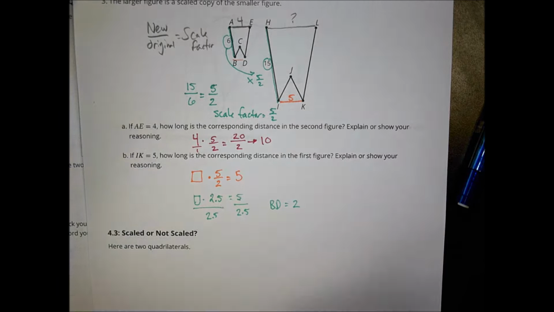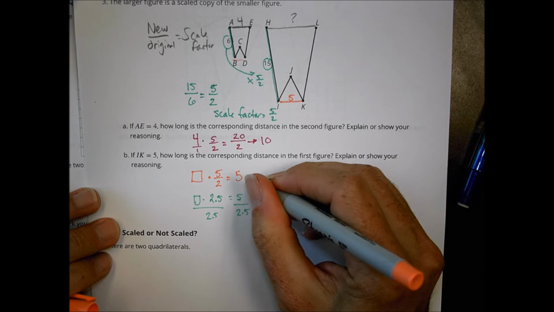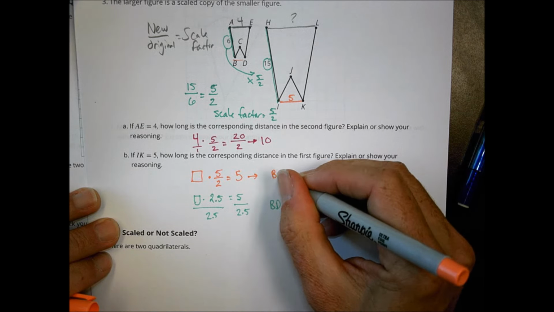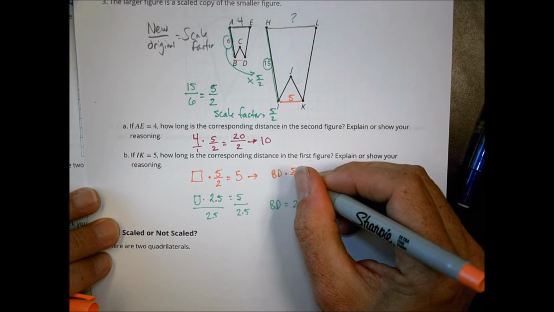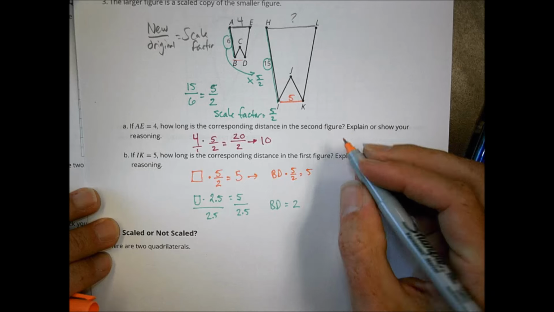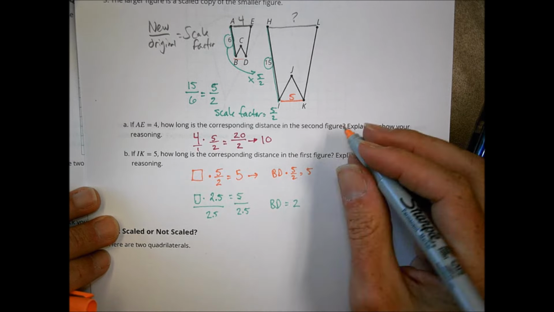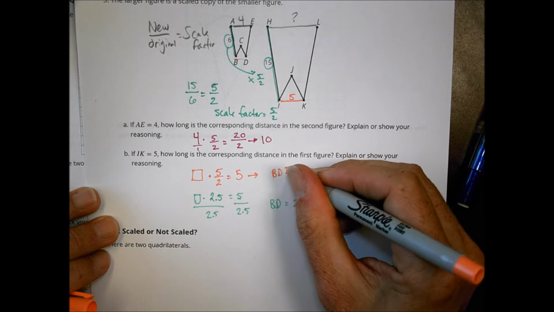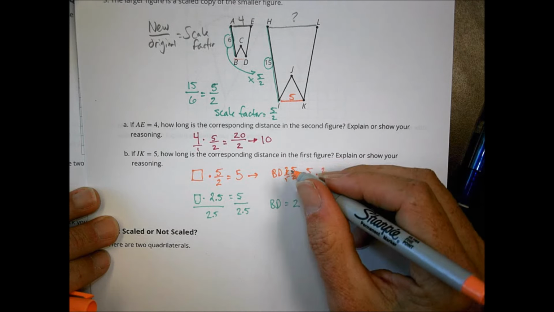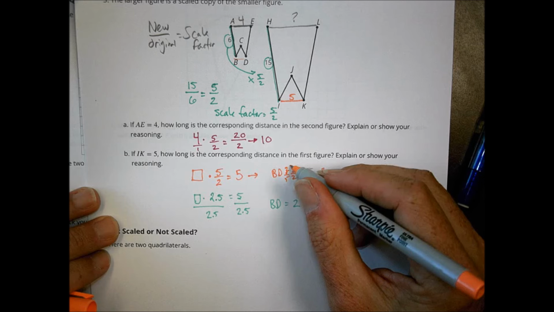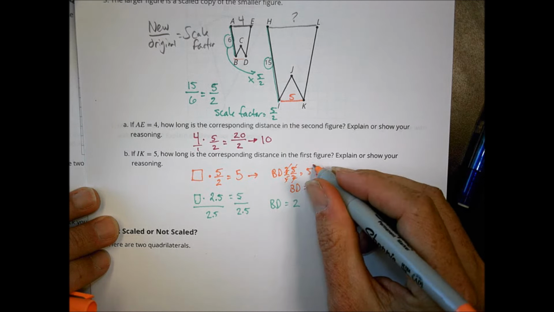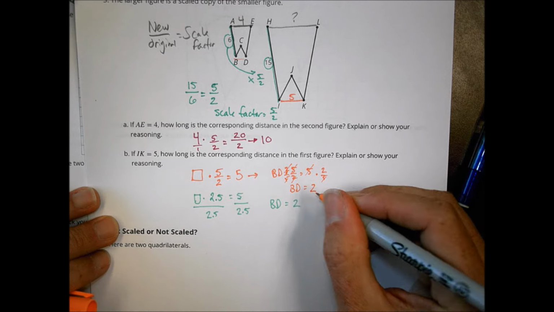Another way you might have decided to solve that is to multiply by the reciprocal. You could have said that BD times 5 over 2 equals 5, and then multiplied both sides by 2 over 5, and that would cancel out. The 2s and 5s cancel, and then BD would be equal to just the 2.